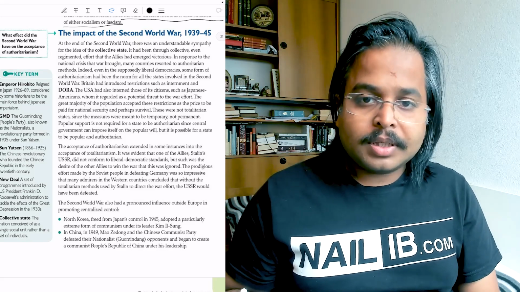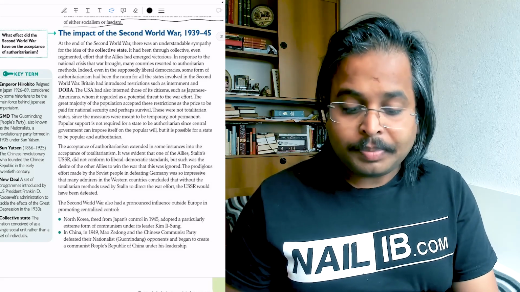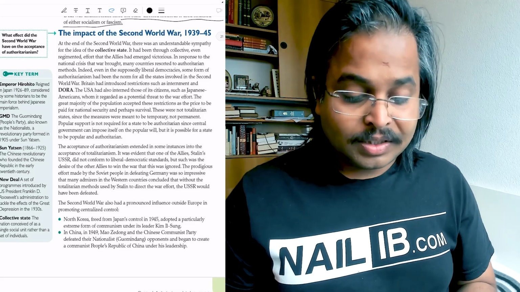Now, how does all of this change by the impact of the Second World War between 1939 and 45? At the end of the Second World War, there was an understandable sympathy for the idea of the collective state. It had been through collective, even regimented effort that the Allies had emerged victorious. In response to the national crisis that the war brought, many countries resorted to authoritarian methods again.